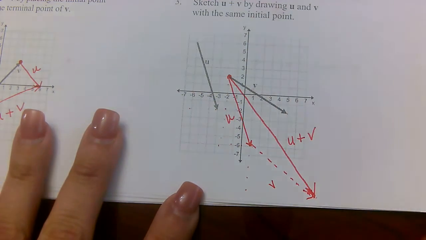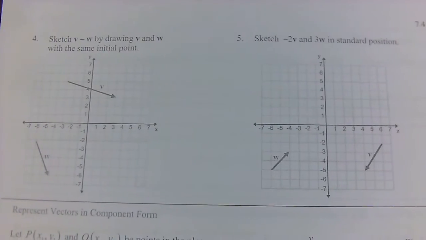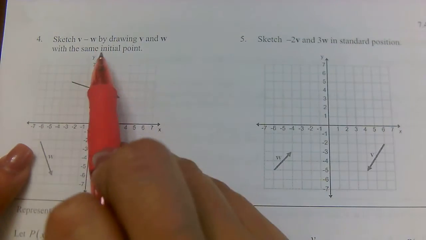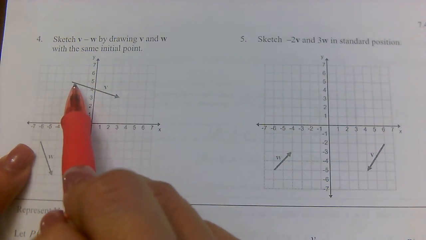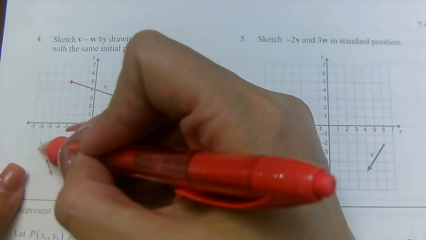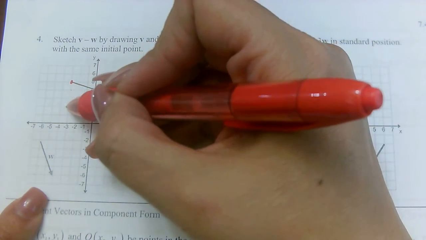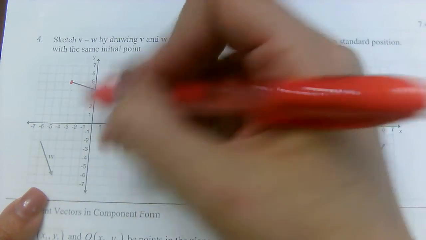So from initial point to terminal point, from tip to tail, this is going to be my U plus V. Number 4, we're going to do subtraction, and we're going to have the same initial point. So I'm going to move my vector W up here. So let's find out the size. We have 1, 2, 3, 4 going down, 2 going forward.